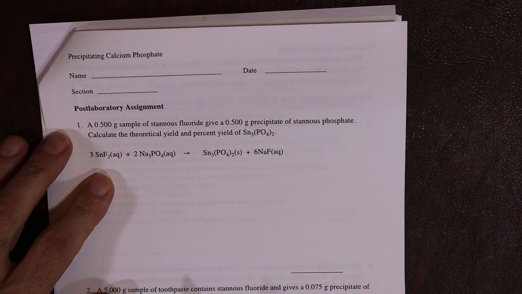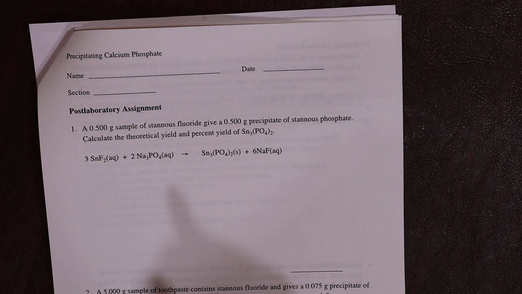You're going to work on these questions, and this is going to be a big fraction of the grade for this lab. So the trick is looking at these questions and figuring out, is it a type A problem, which is just the straight up theoretical yield left to right? Or is it the reverse problem, working backwards to find how much is in a mixture?